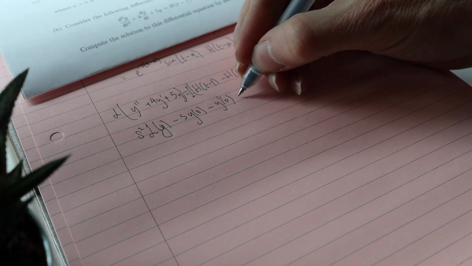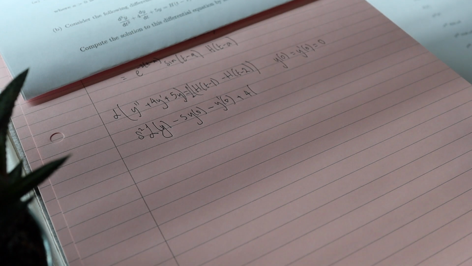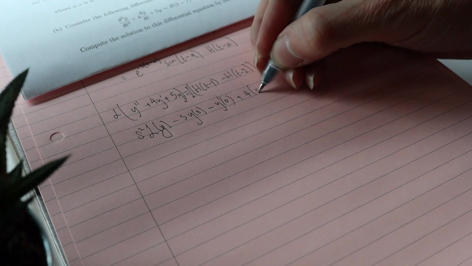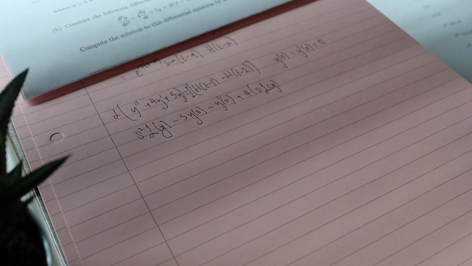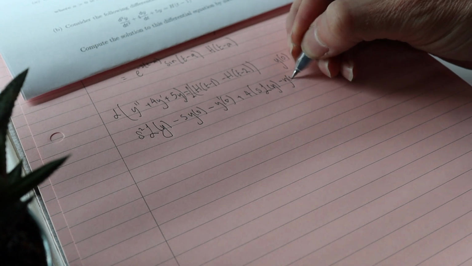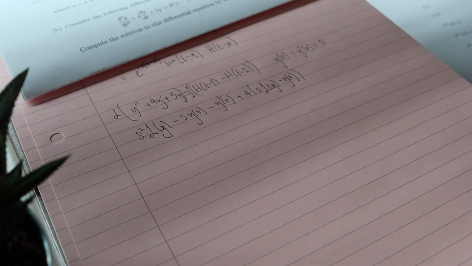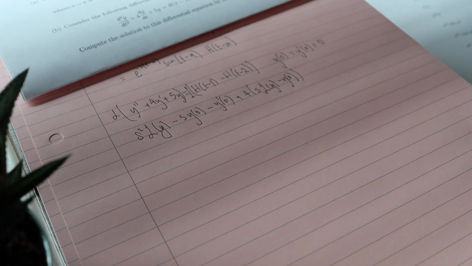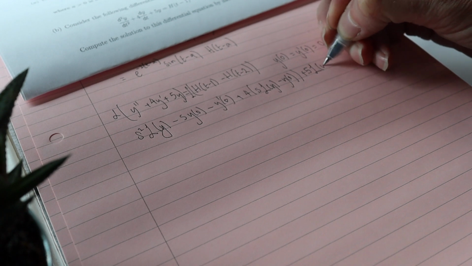Then I've got 4 times the Laplace transform of y dash. And again, we derived this, it's pretty straightforward. It's s times L of y minus y of 0. So I've got 4 times that lot. And then I've got the Laplace transform of 5y, which is the same as 5 times the Laplace transform of y.